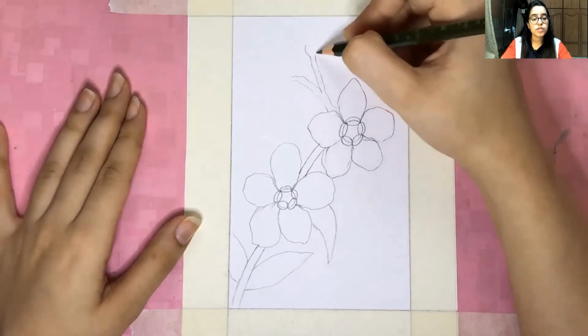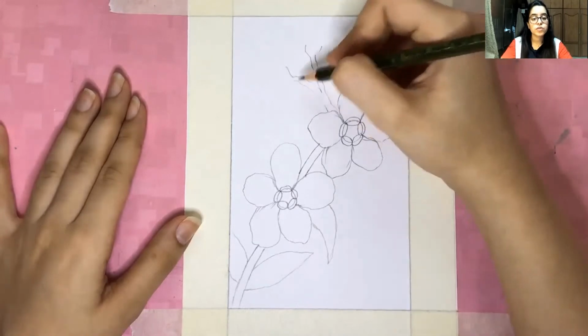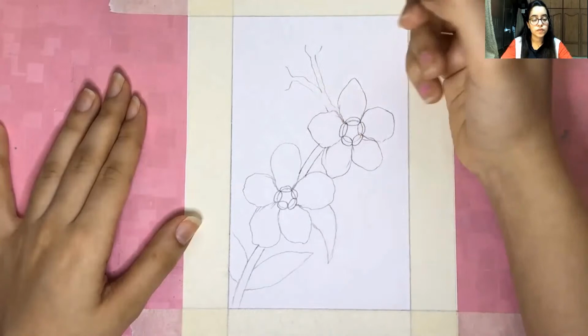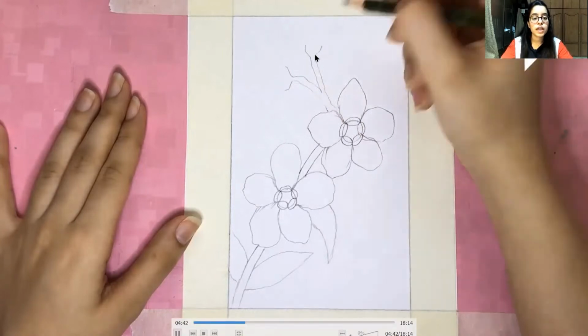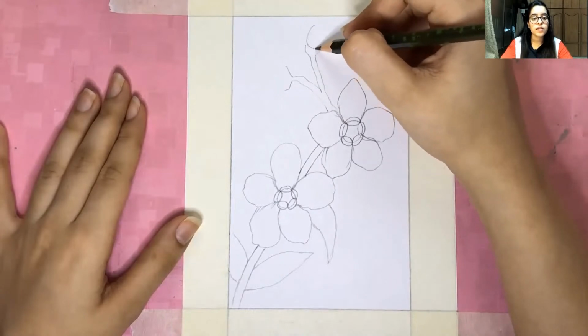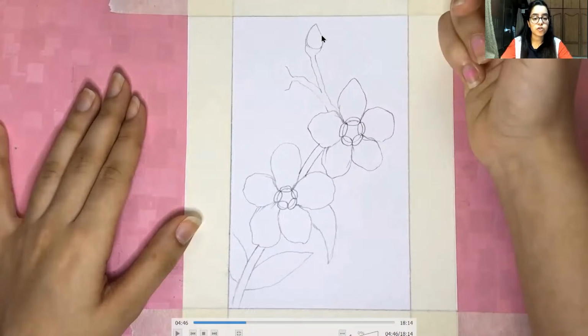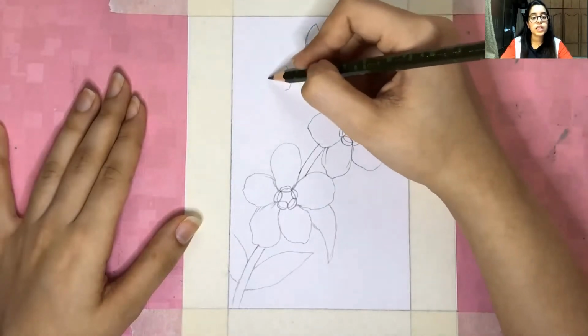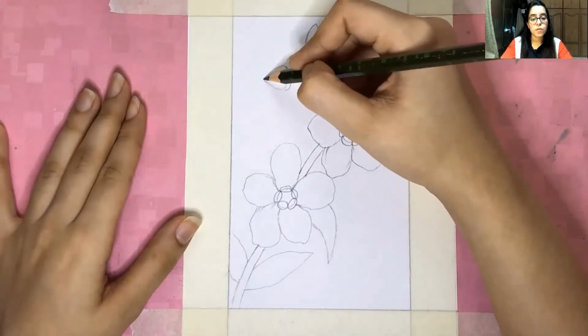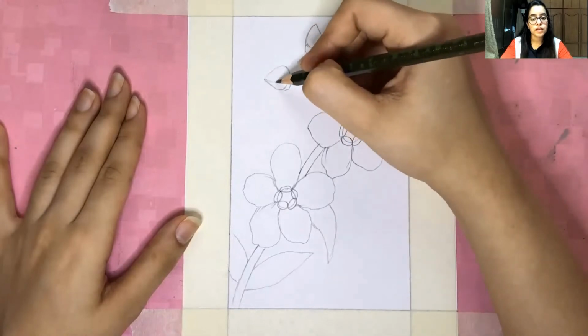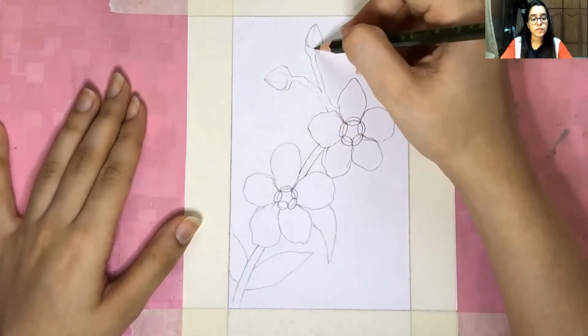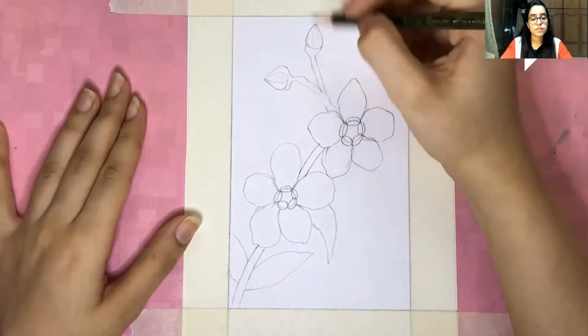Now just around it, we are going to make these two curved lines again. Could you spot these two curved lines? And then we are drawing this teardrop shape. Could you spot this? This is a simple teardrop shape that I've drawn. Similarly on the other side as well. Okay, just giving these two curved lines in between.